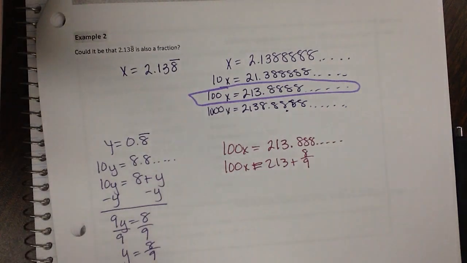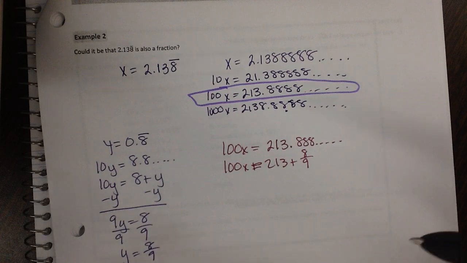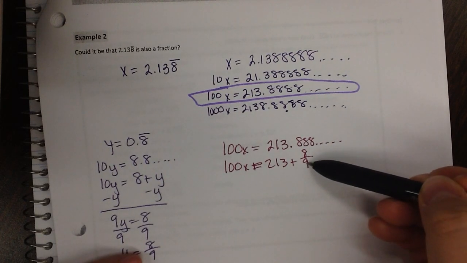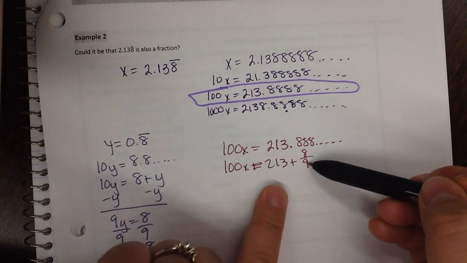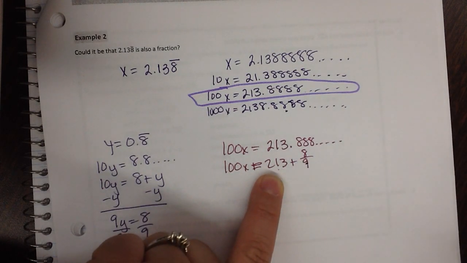Now it's going to get a little bit tricky where we have to bring in some common denominators. My denominator on the right is 9, so I want my denominator to be 9 for this number as well.